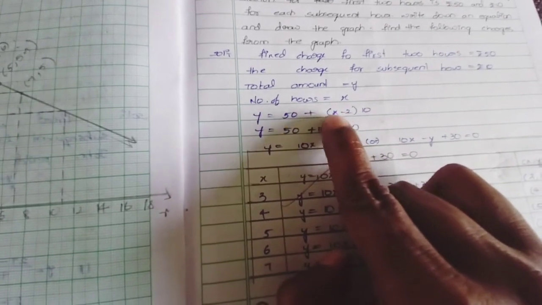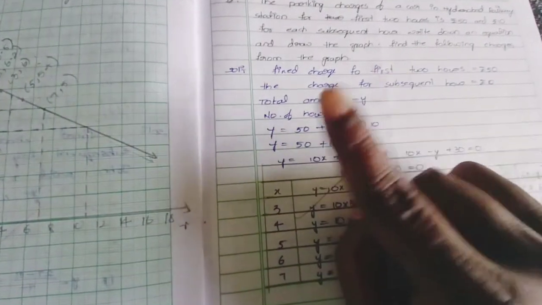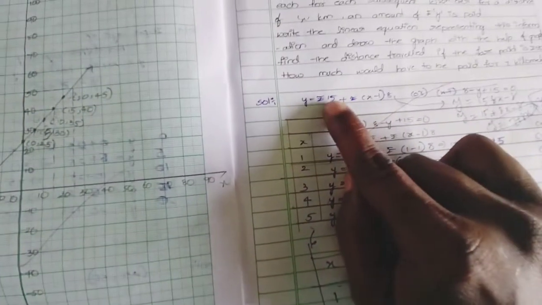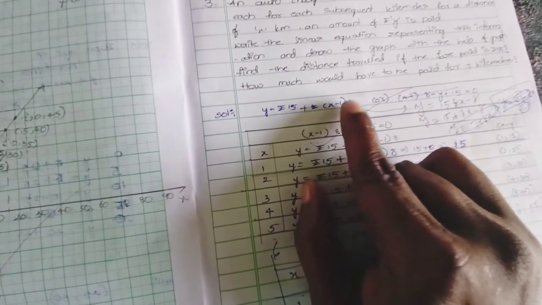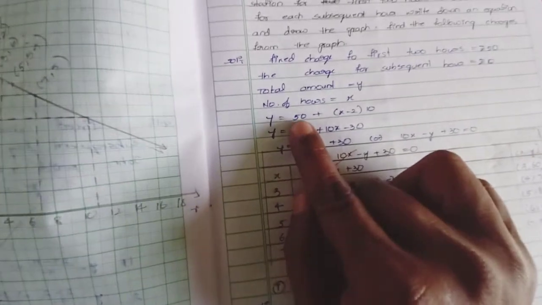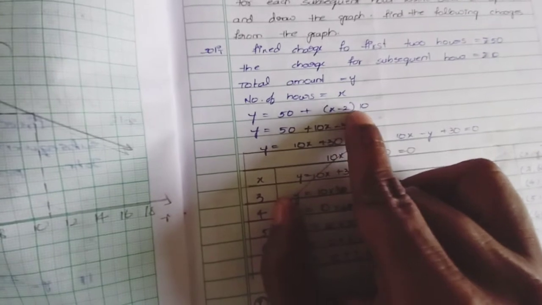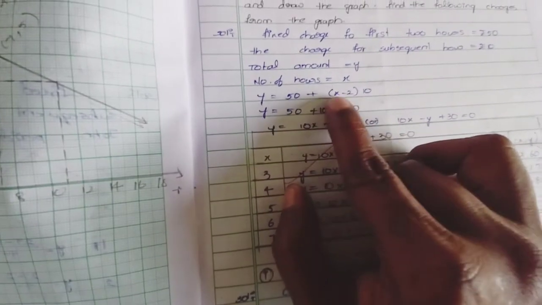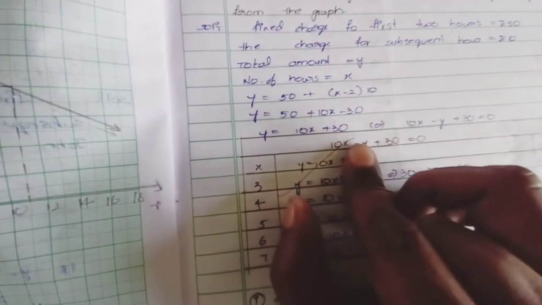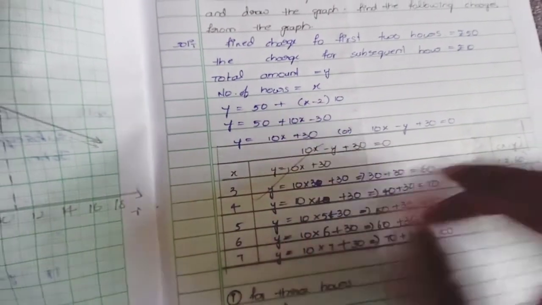How did we do it in the previous questions? We subtracted 1, because already for the first kilometer they charged 15 rupees, and for each subsequent kilometer they charge a different rate. So we subtracted 1 kilometer from there. In the same way, here the first 2 hours are already charged 50 rupees. That 2 hours you have to subtract from x. So x minus 2, into 10. Then it is 10x minus 10 into 2, which is 20.